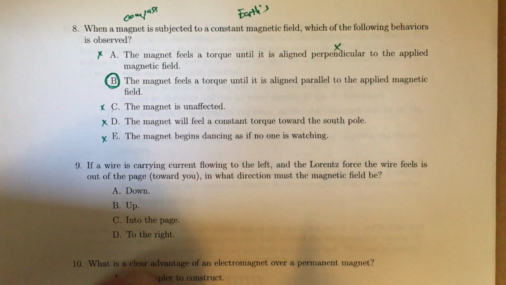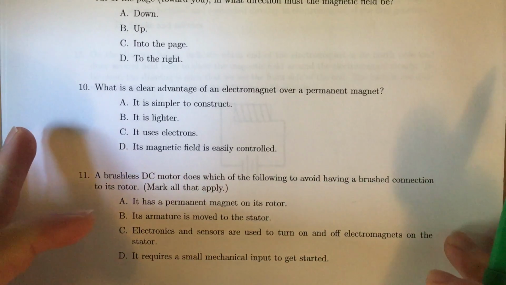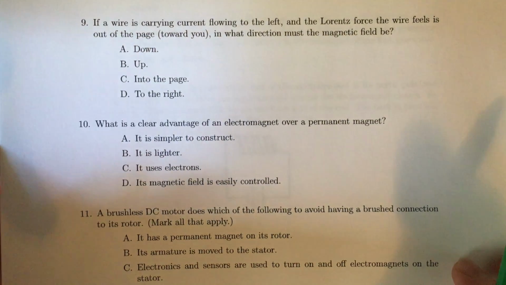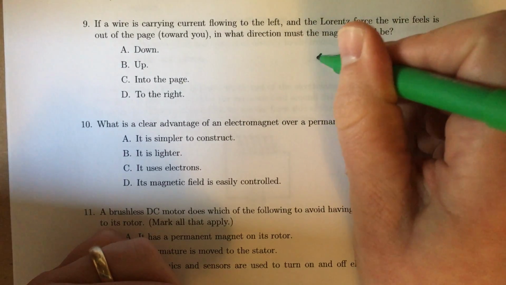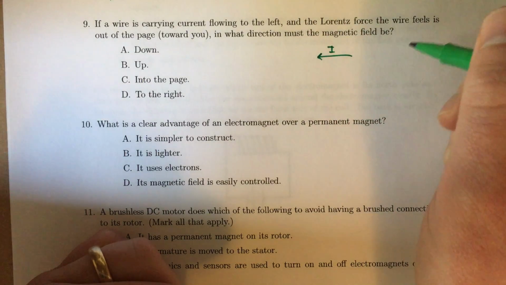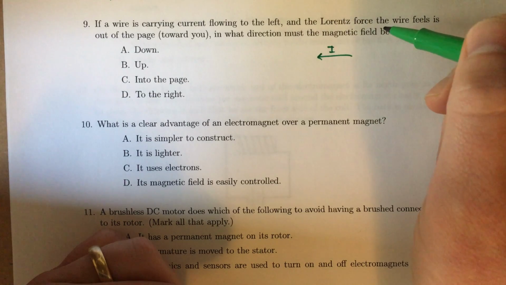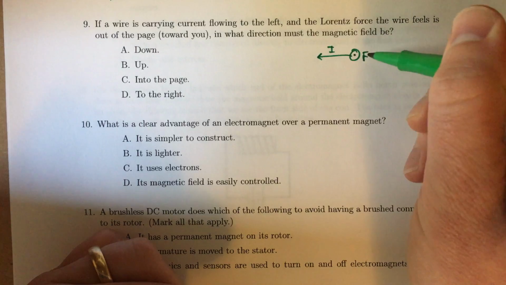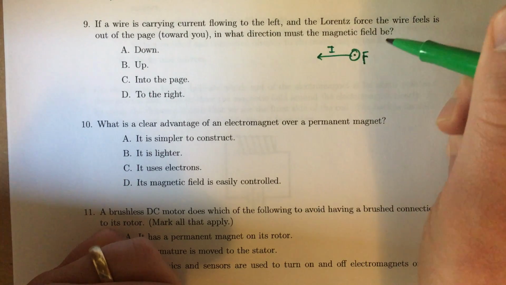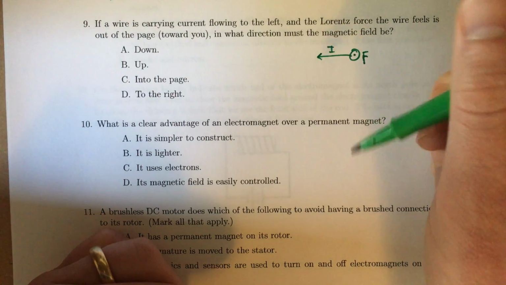All right. Now, 9. Oop, went a little bit too far there. If a wire is carrying current flowing to the left, and the Lorentz force the wire feels is out of the page toward you, so point to the arrows, there's the F, okay, the force. In which direction must the magnetic field be?